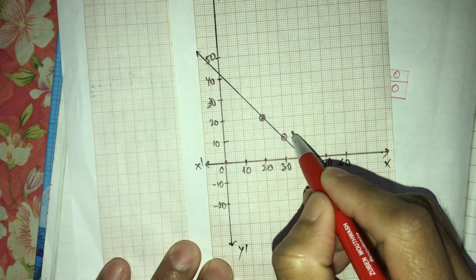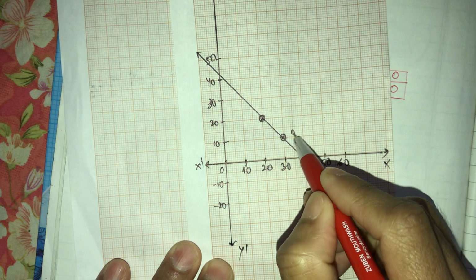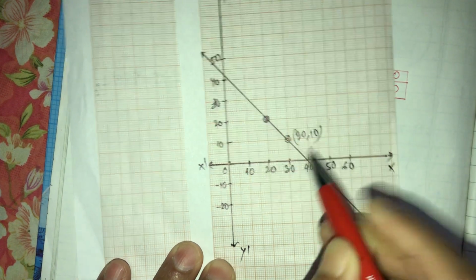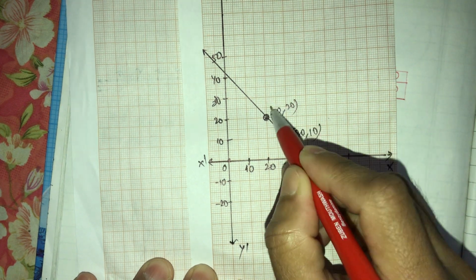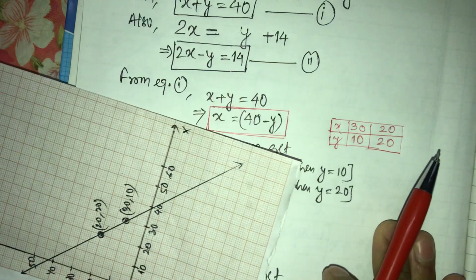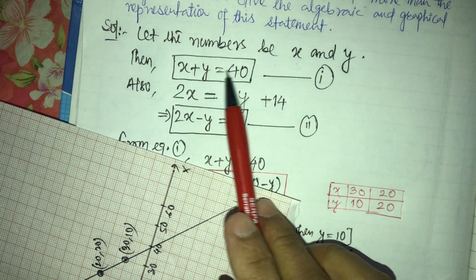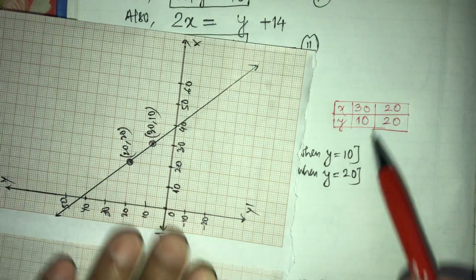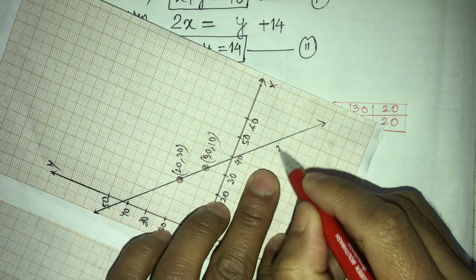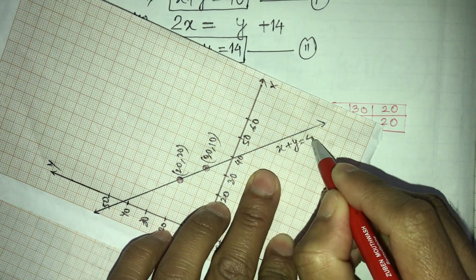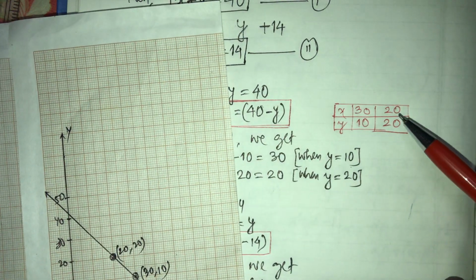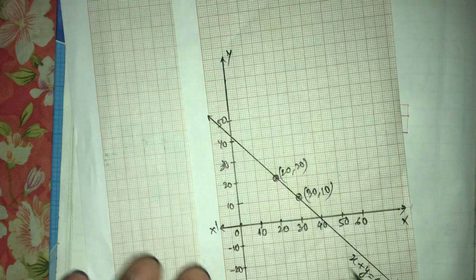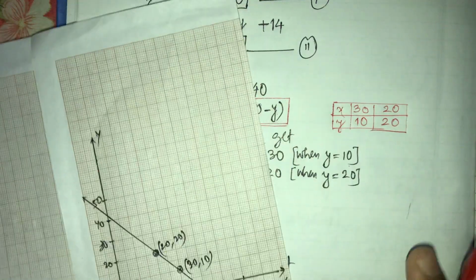So we got the first straight line. Let's mark the coordinates. This was 30 comma 10, and the second 20 comma 20. Okay, now the first equation, if you remember, was x plus y equal to 40. So I will write here, this being the first equation, x plus y equal to 40. Now we'll go to the second equation. Sorry, this was the first table.